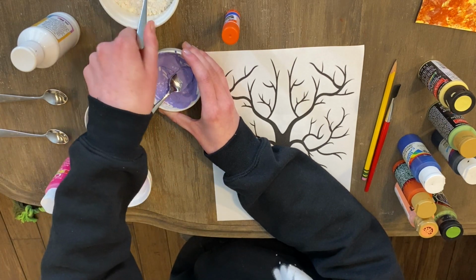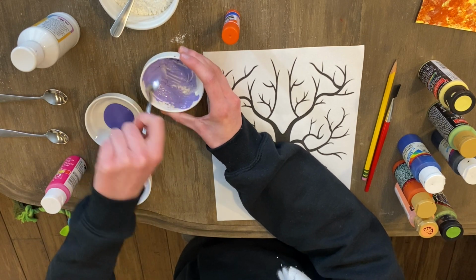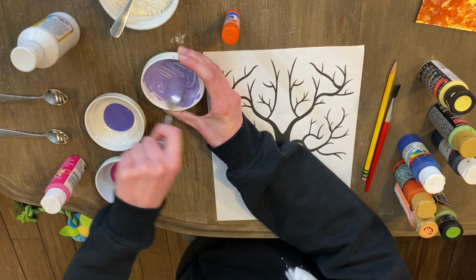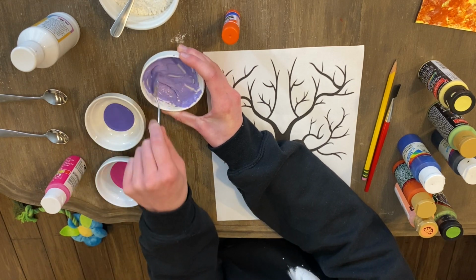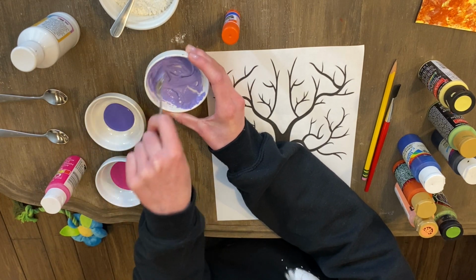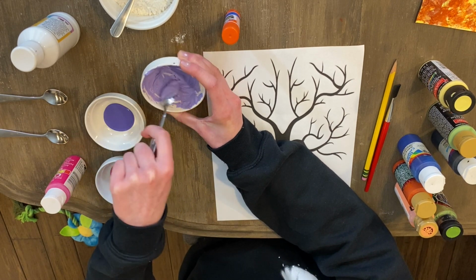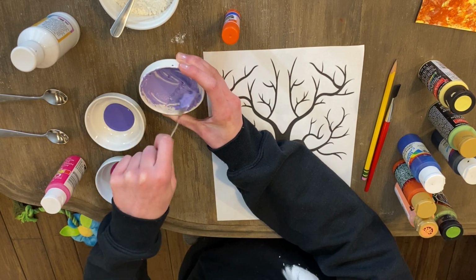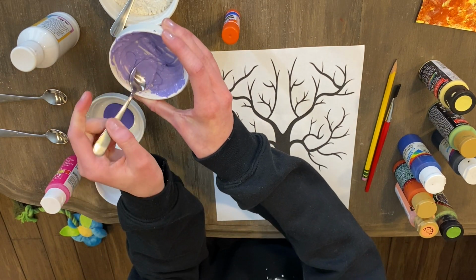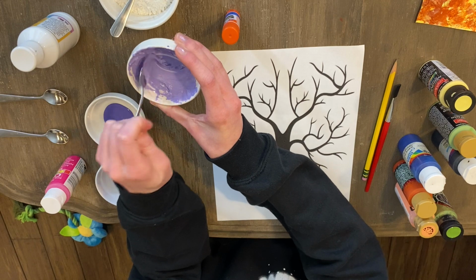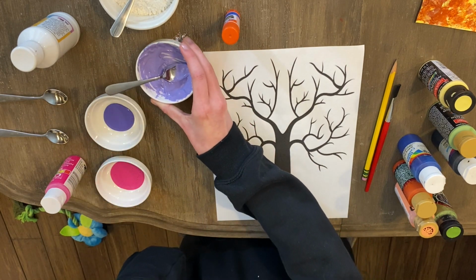In fact, we can even add a little more flour. So just keep adding flour until your paint develops a thick consistency, until it peaks. And I'll show you what that looks like once it peaks. See how the paint is kind of peaking at the bottom, like it forms into a stiff object? That's basically what happens when there's enough flour.